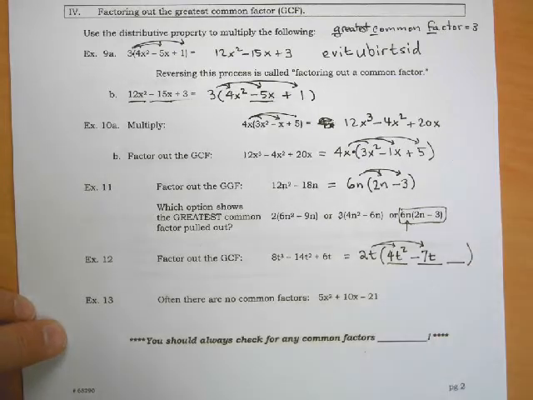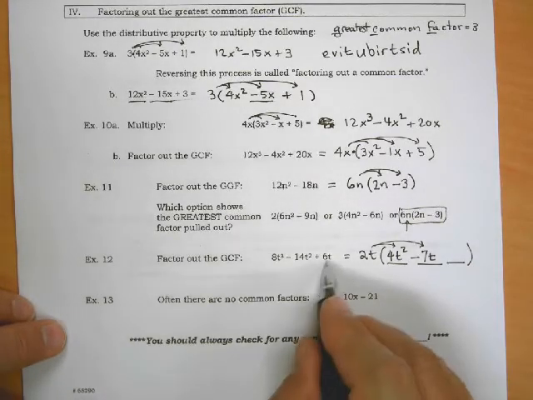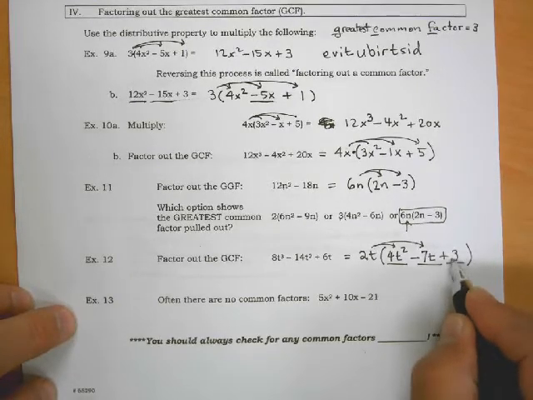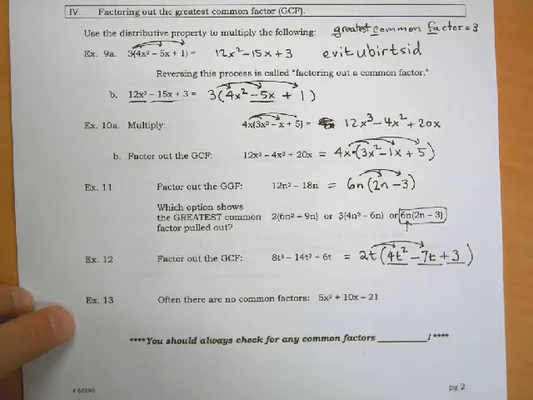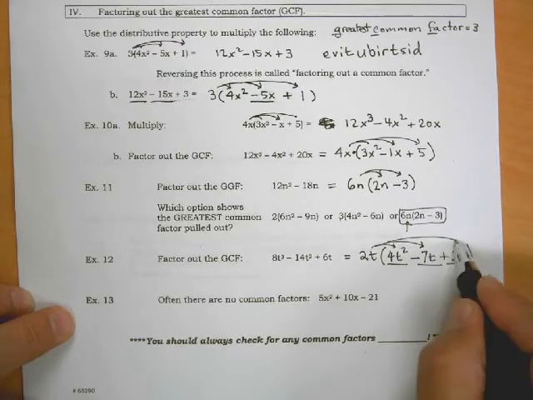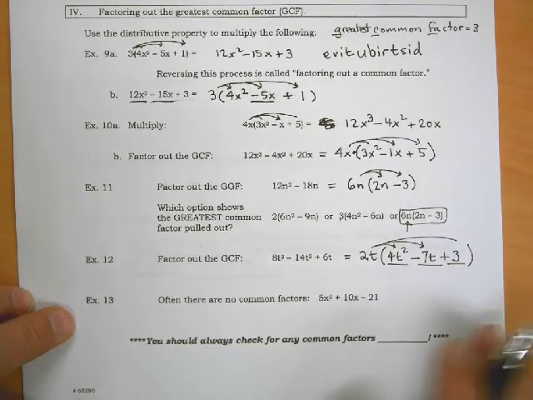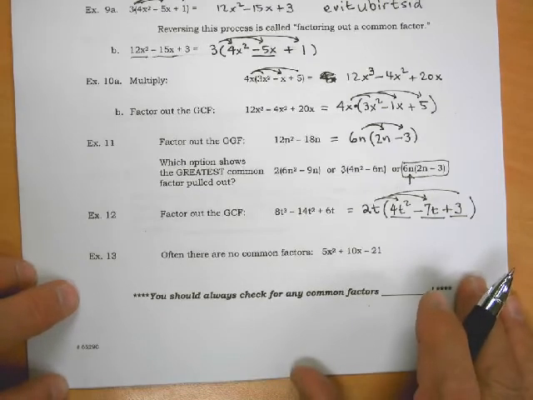And then we have a 2t times plus 3 here to get my 6t. And you can see that when you multiply all that out, you'll get this expression here, and that's how you check it. Okay, we're almost done with this video here.